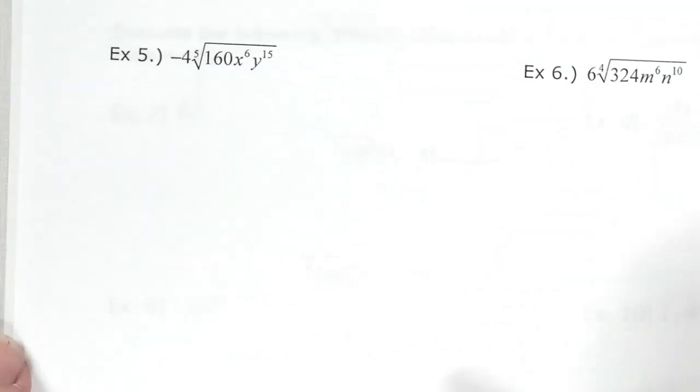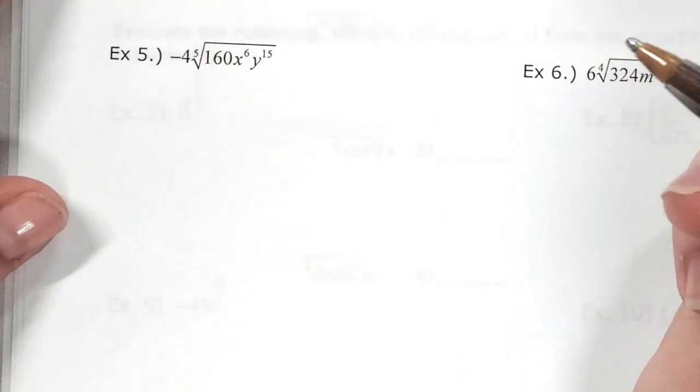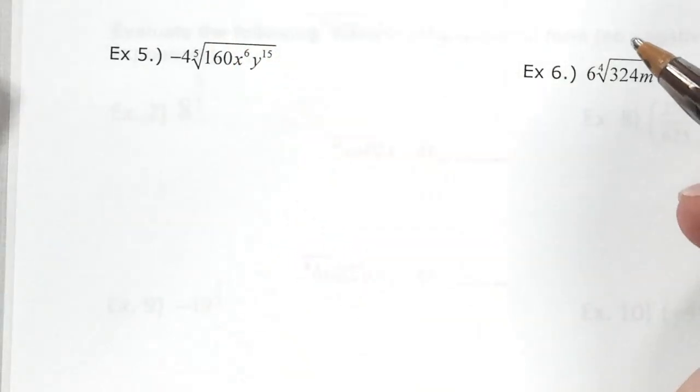Okay, we're going to do number 5, but we're not going to finish number 6. We're just going to talk about it because I'm going to change it anyway. Okay, so I already have a -4 in front. That's fine, y'all. And there's no symbol in between. And when there's no symbol, what does that mean? Add, subtract, multiply, or divide?